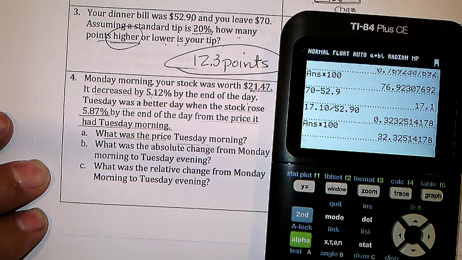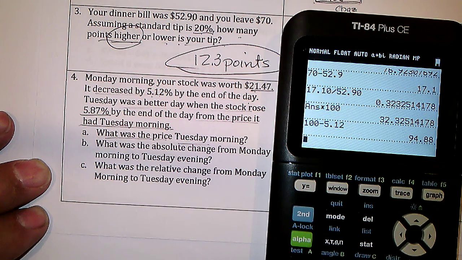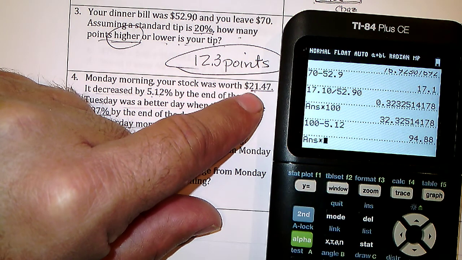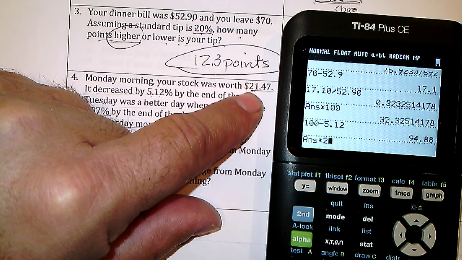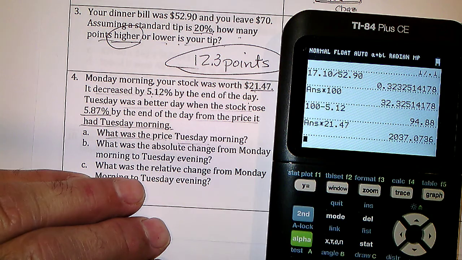So how much is left if it goes down by 5.12? Well, it was 100%. It decreases by 5.12%, so it's only 94.88% left. So we'll take that times the price, 21.47. Yep. Now, what did I do wrong?